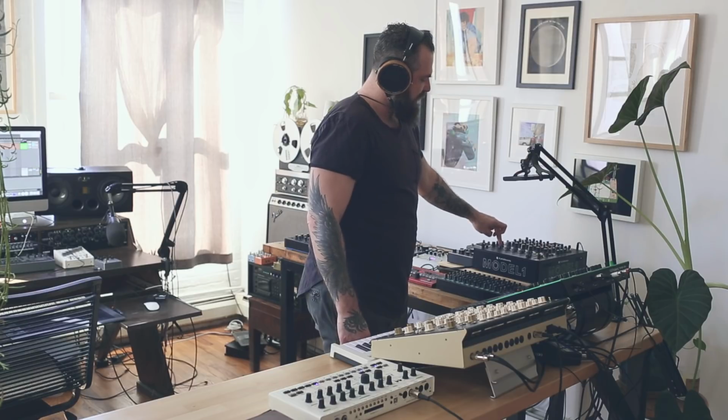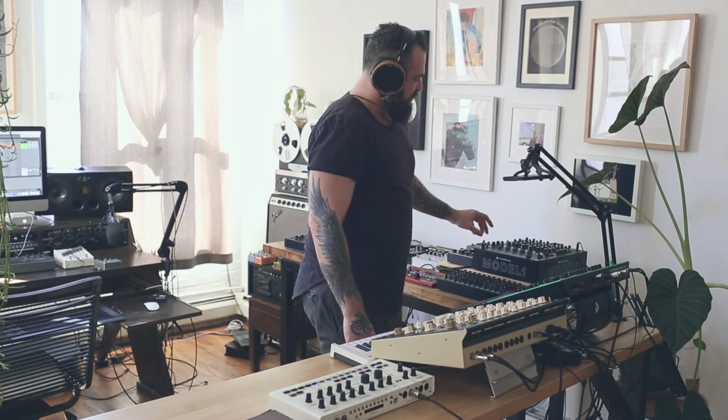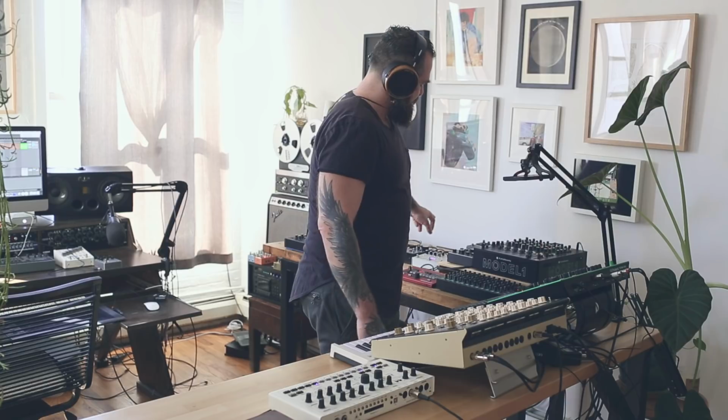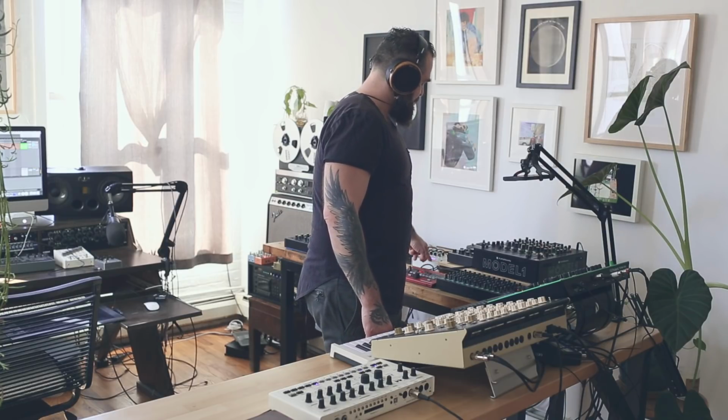One of the things I use is the cue. I use the cue of the Motu to send the signal to the Microcosm and Death by Audio Rooms. That will create a lot of nice effects that I use for transitions.